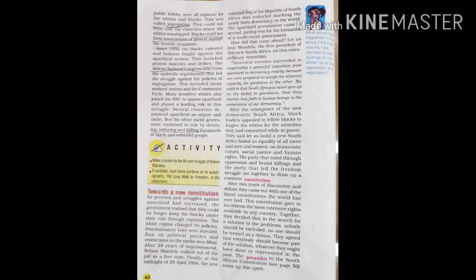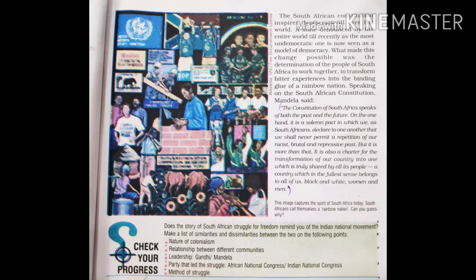Again, back to the apartheid system. The apartheid system was particularly oppressive for the blacks. They were forbidden from living in white areas. They could work in white areas only if they had a permit. Trains, buses, taxis, hotels, hospitals, schools, colleges, libraries, cinema halls, nothing was left. Theaters, beaches, swimming pools, even the public toilets were separated.